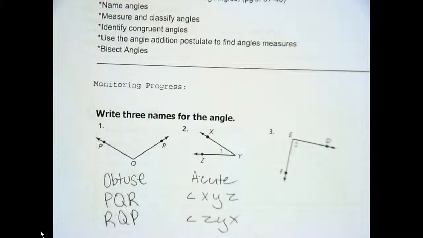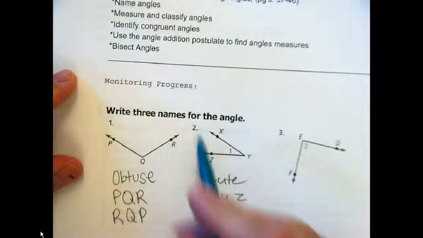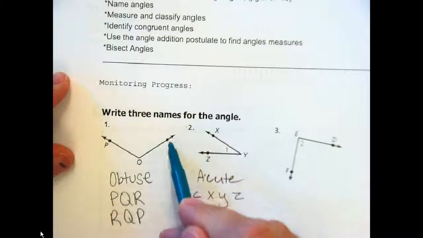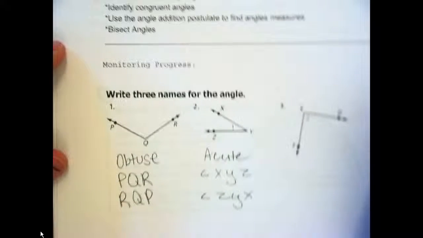All right, here we go. Let's check it out. Obtuse. So number one, obtuse. That's telling what type of angle it is. We can definitely name it PQR. We can name it RQP. What else could we call it?